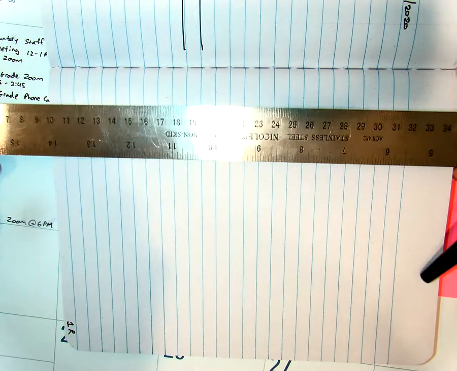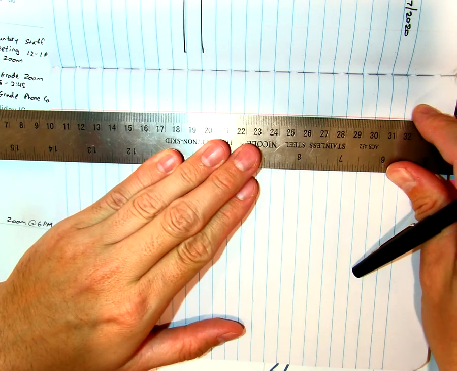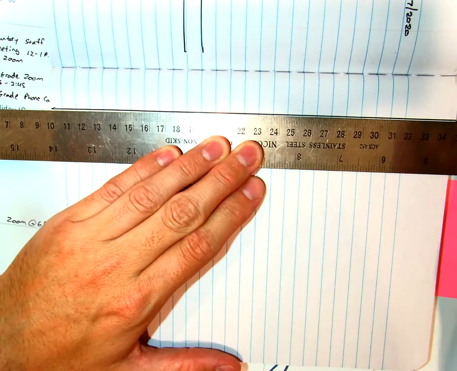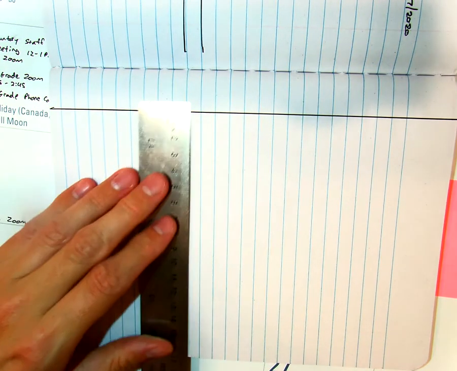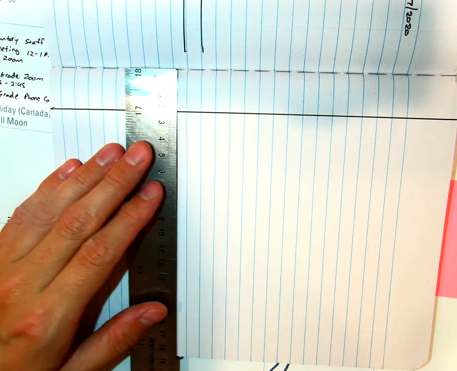Again, I like to use these margins. Gives me very straight lines. And you just want to split this up into 3 columns.